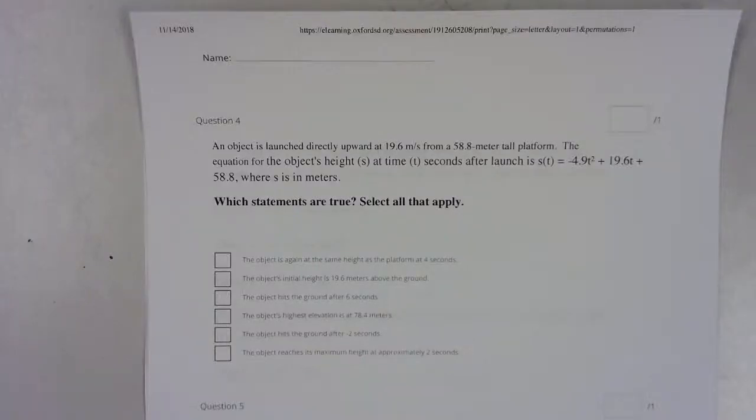This is question 4 on the review, and it says an object is launched directly upward at 19.6 meters per second from a 58.8 meter tall platform. The equation for the object's height, s, at time t seconds after launch is s of t equals negative 4.9 t squared plus 19.6 t plus 58.8, where s is in meters. So which statements are true?